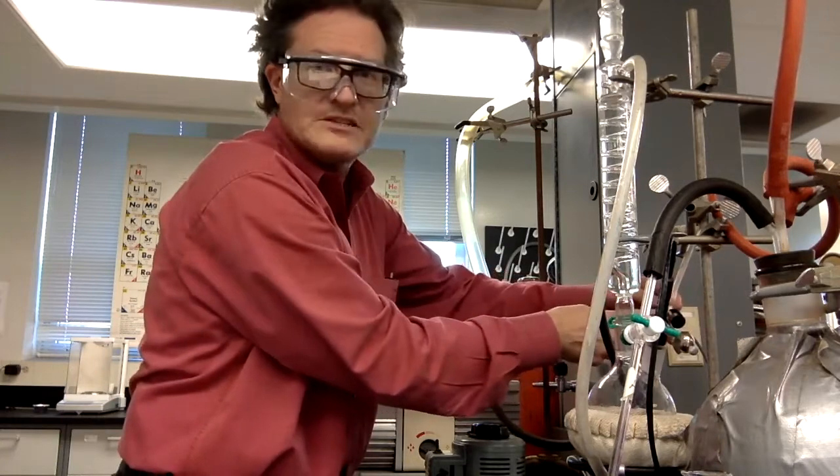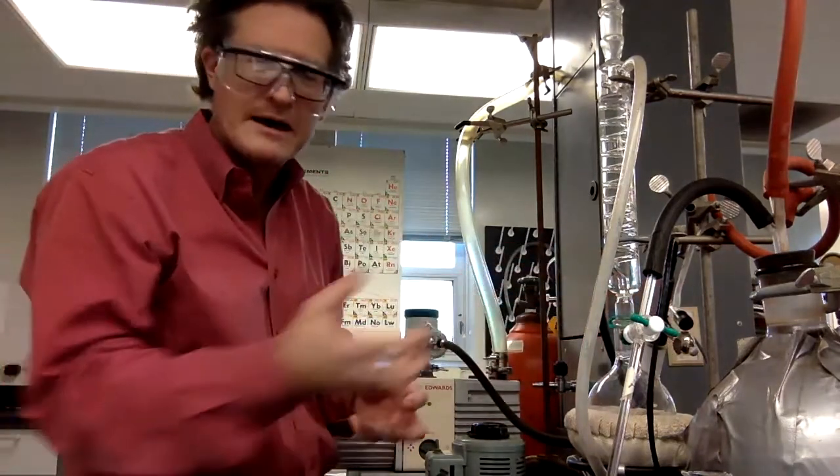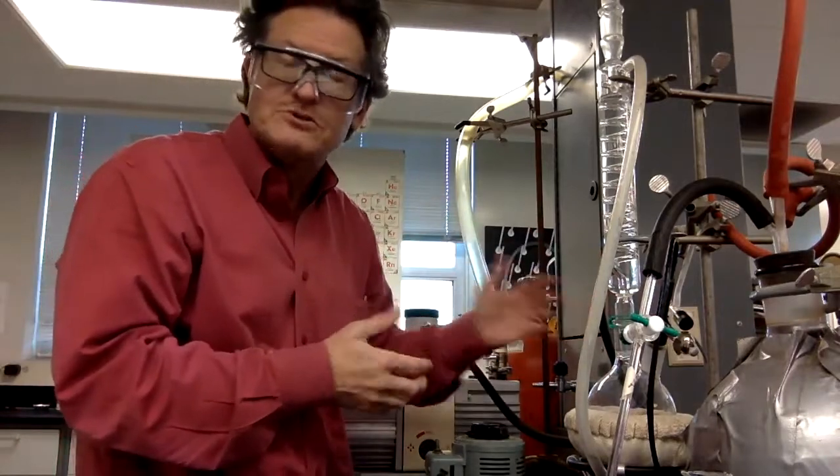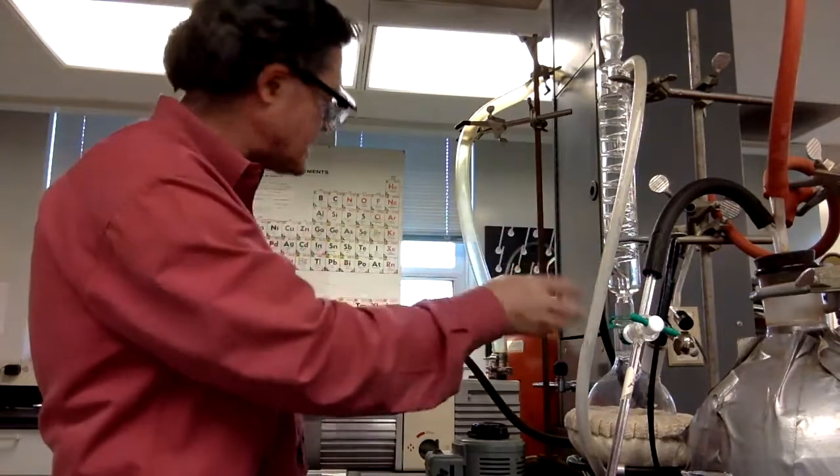But we don't want to open this too far. If you keep unscrewing this, boom, the whole valve stem will come out. And it's supposed to do that, so we can clean it. But we don't want to get it that far out in the leak, right? So we open that a bit.